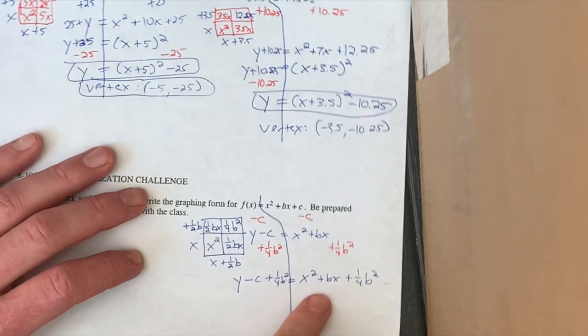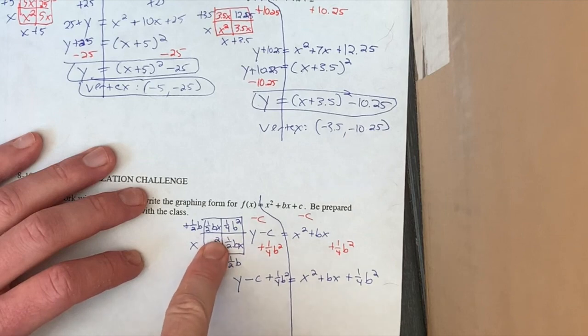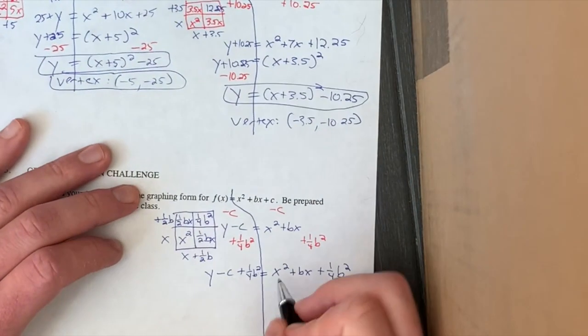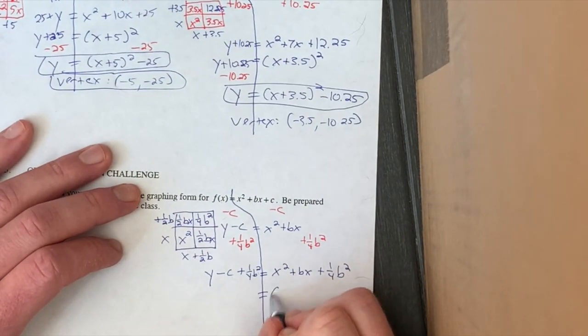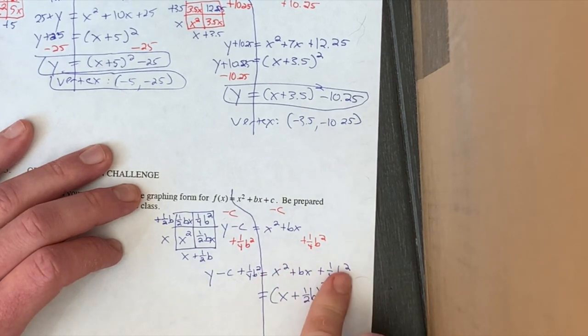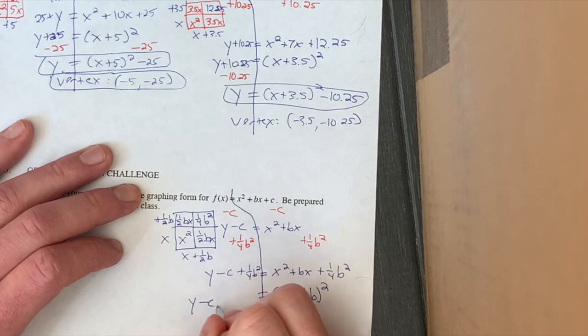This here is now our perfect square. What we just proved is that all this funkiness is simply the width x plus 1/2 b times the height x plus 1/2 b. And so we can factor this right side into a perfect square and get it close to graphing form. This is a sum, that is a product. And we still have all this goodness on the left side of the equation.